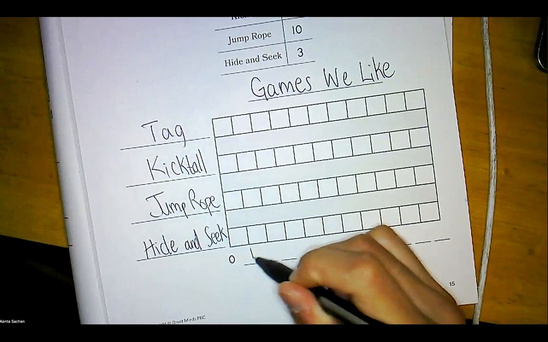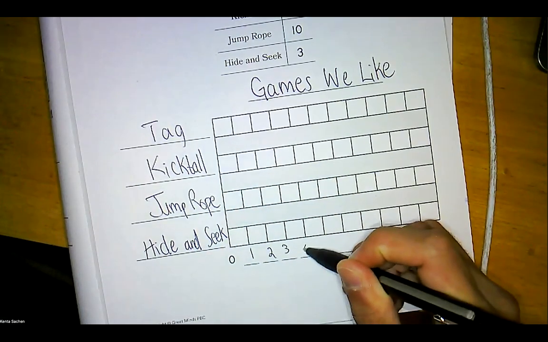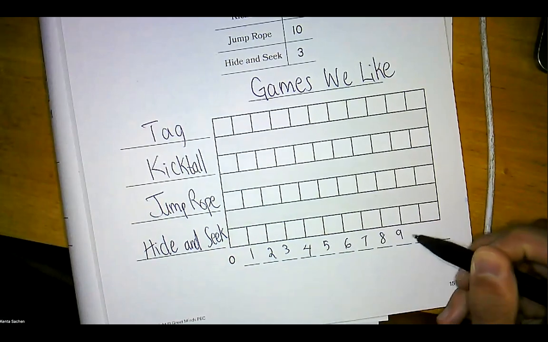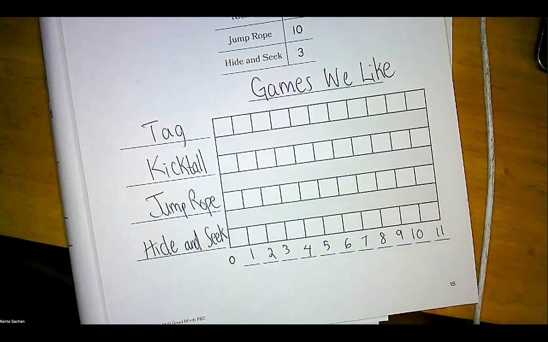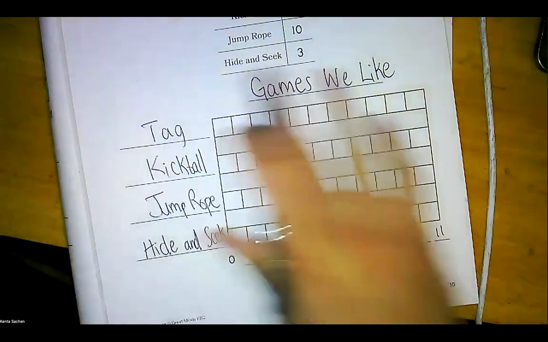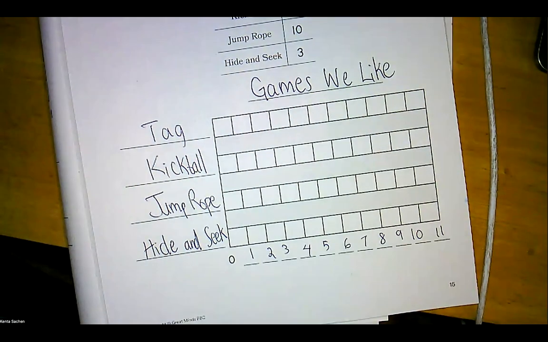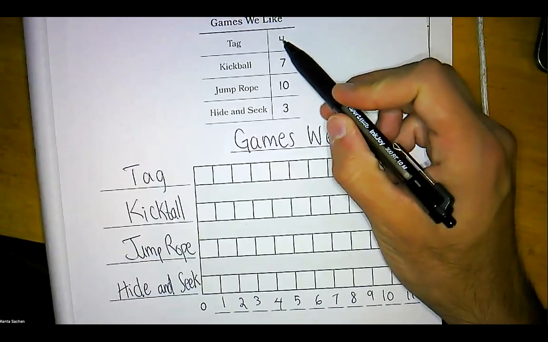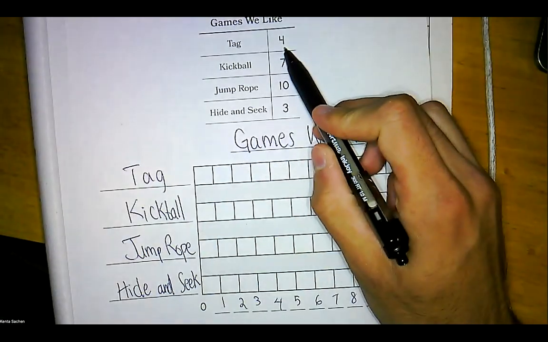And remember, your labels should be numbers, and make sure that you have 1 number on each line. 10, 11. And this is going to help the person reading your graph understand it better. And we're coloring it in. Let's make sure that we base it on the data here, right?